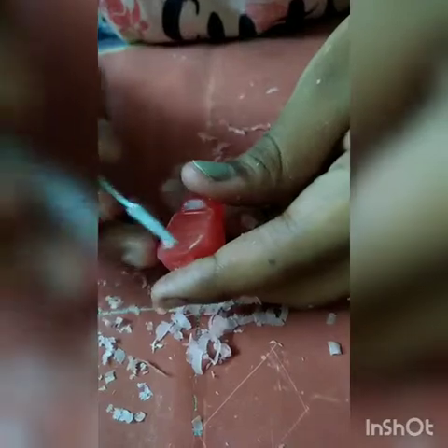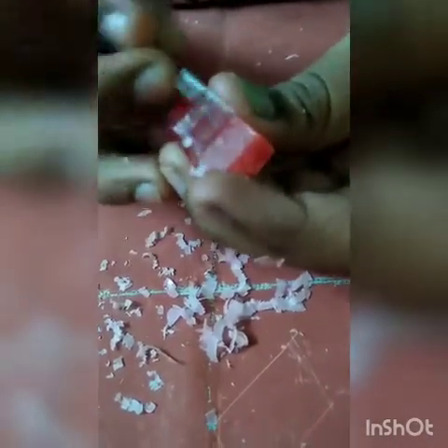Can you see, this part is tilted and the distal part is curved distally.